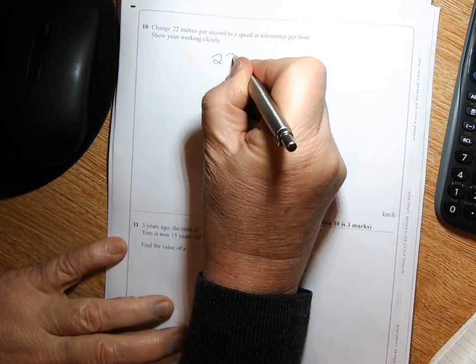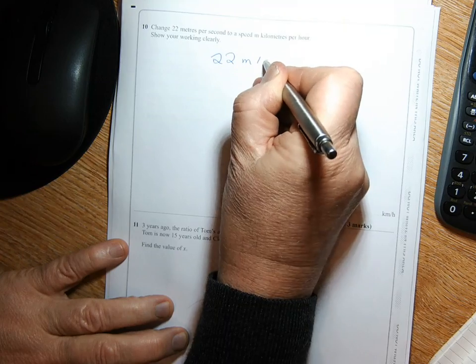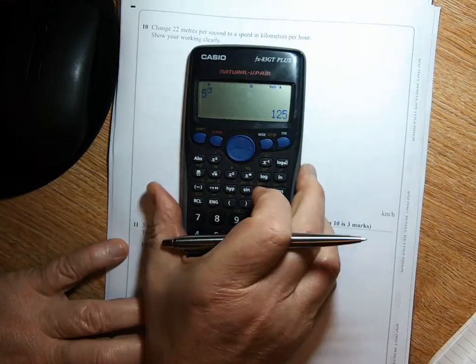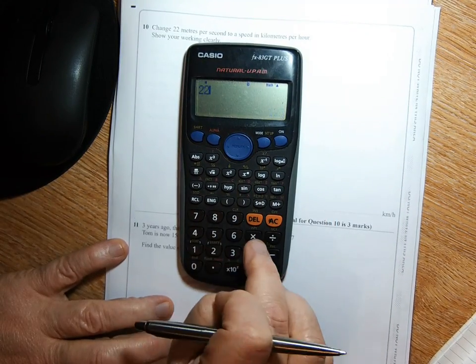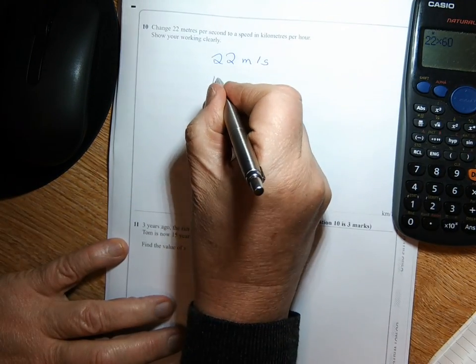Well, if you do 22 meters in a second, you'd do 60 times as much in a minute.